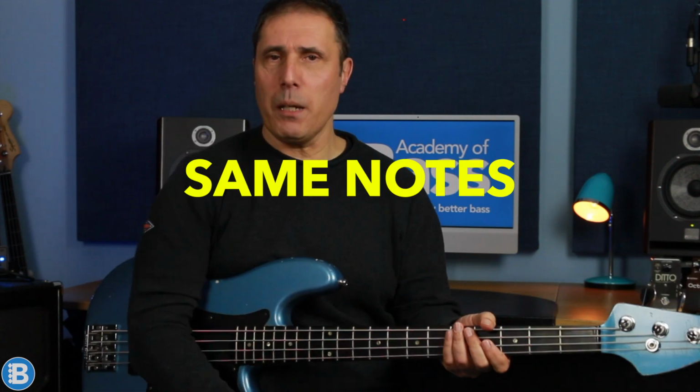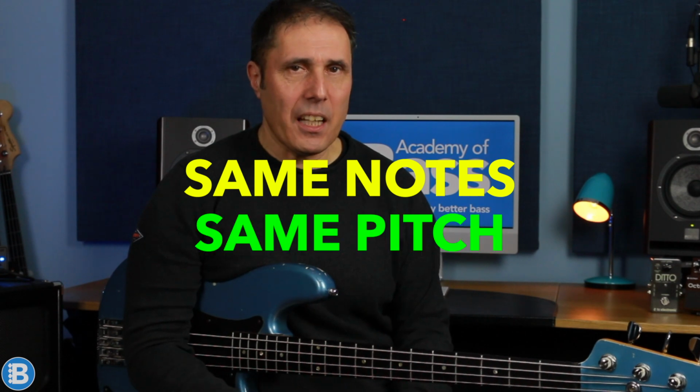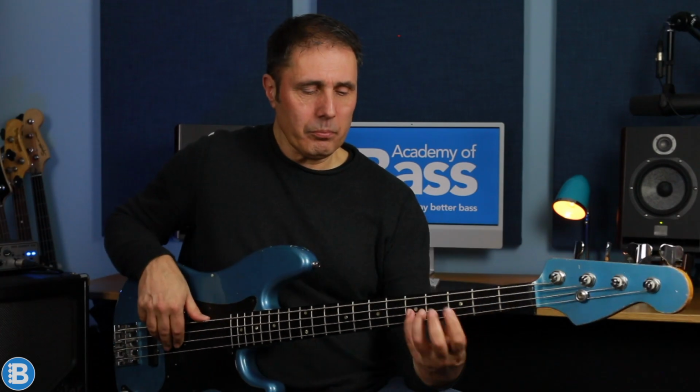The next thing we can do is this. So this time I'm playing open G and fretting G at the 5th fret of the D string. So we've got the same note here at exactly the same pitch, but they sound different. We can also play open D and fret D at the 5th fret of the A string, or play open A and fret A at the 5th fret of the E string. I really like this. You don't hear it nearly enough in bass lines.